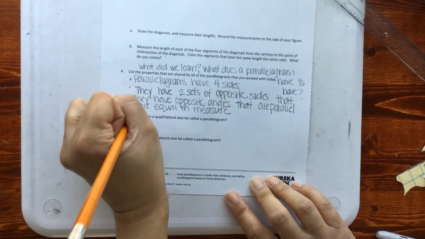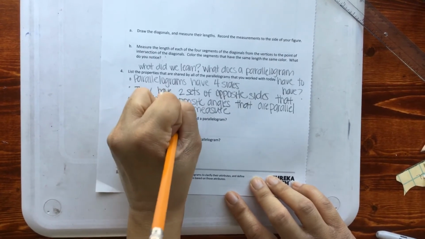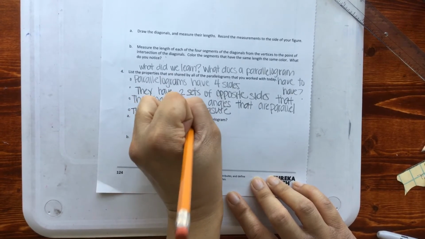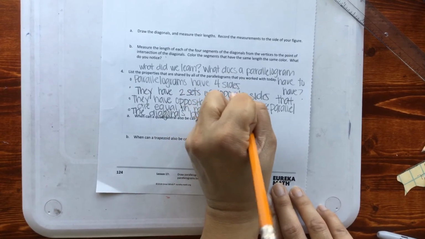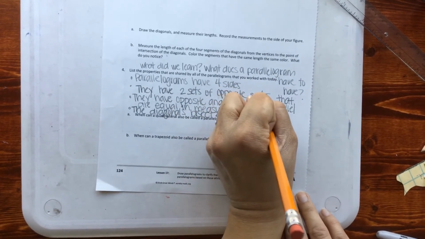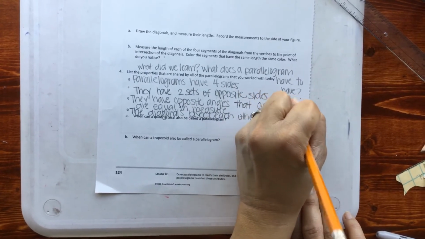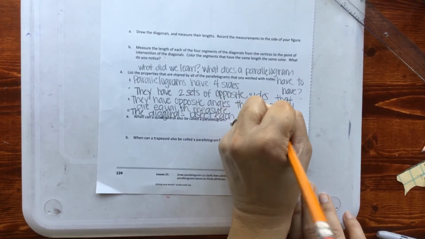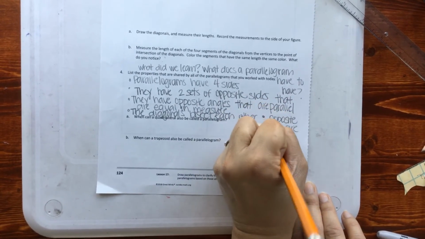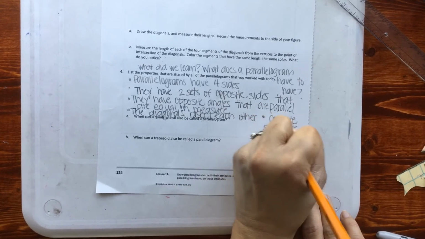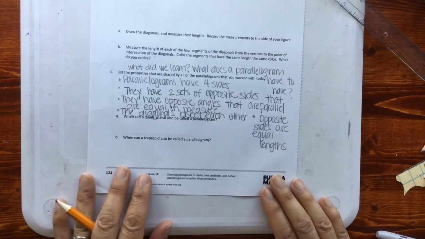We learned that the diagonals bisect each other. And then we also learned that opposite sides are equal lengths.